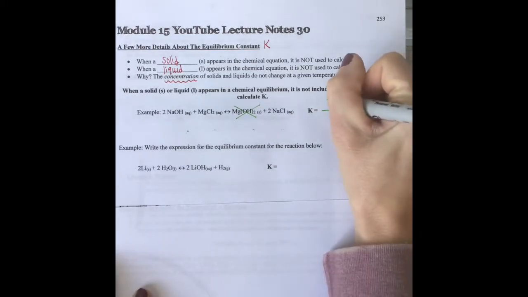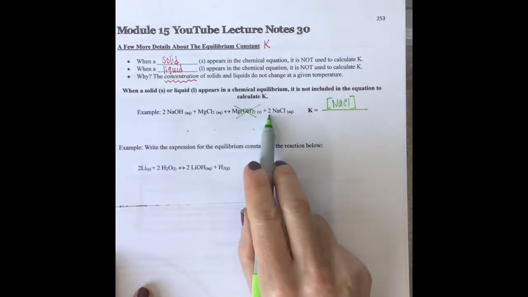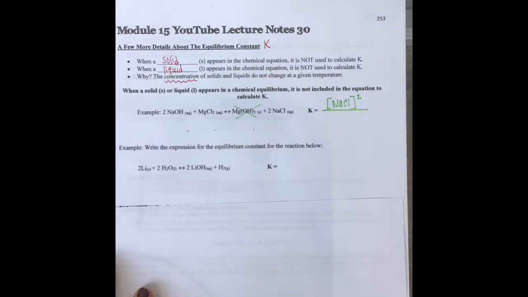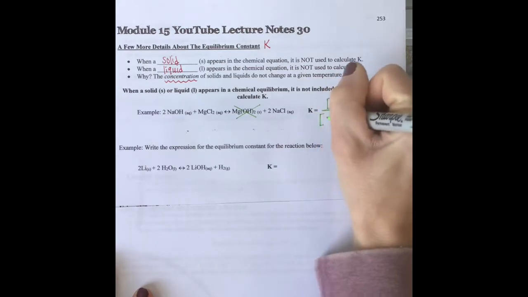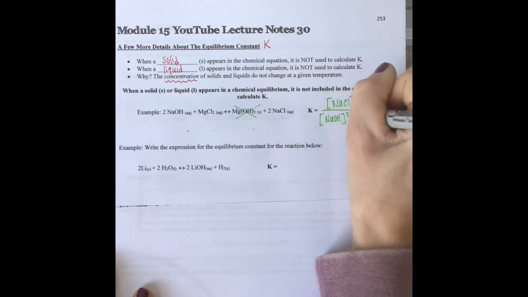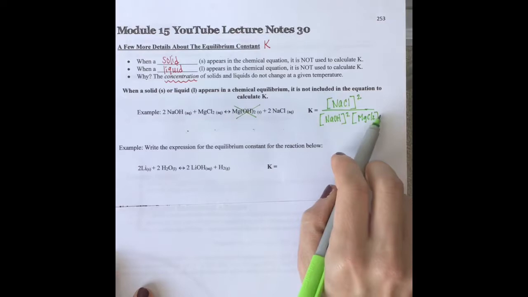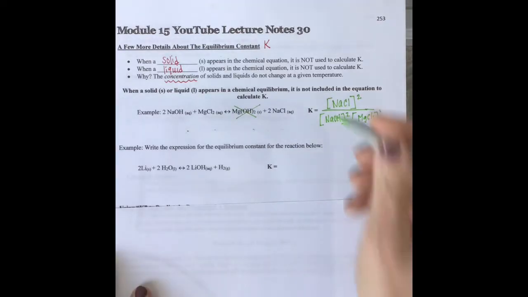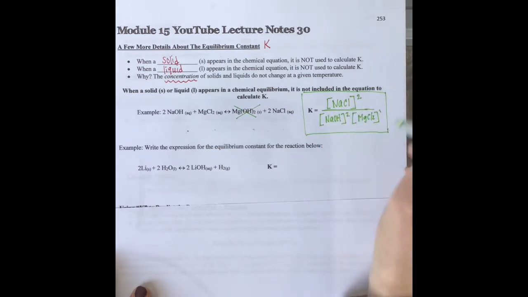You're always going to put your products on top. So you would have the concentration of NaCl. Don't forget to put the 2 for the exponent, which comes from the coefficient. And then on the bottom, you're going to put your reactants. The concentration of sodium hydroxide squared and the concentration of magnesium chloride. And since there's no coefficient out in front, you can just leave it or you can put a 1. So this would be a full equation to calculate the equilibrium constant, ignoring the solid in your reaction.